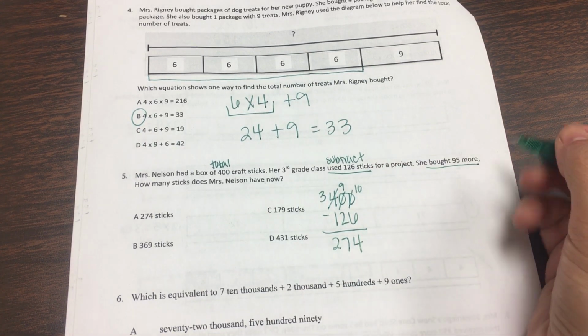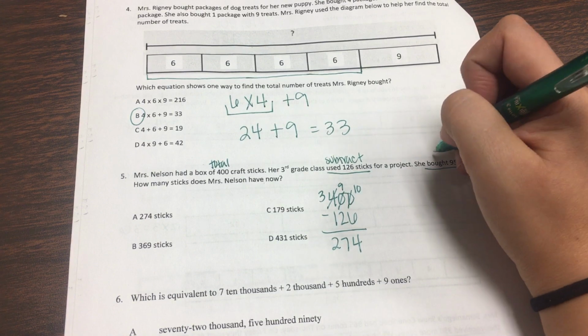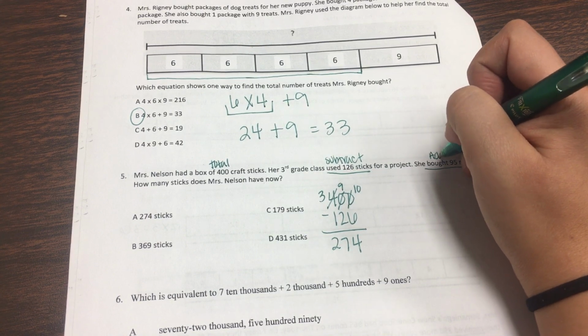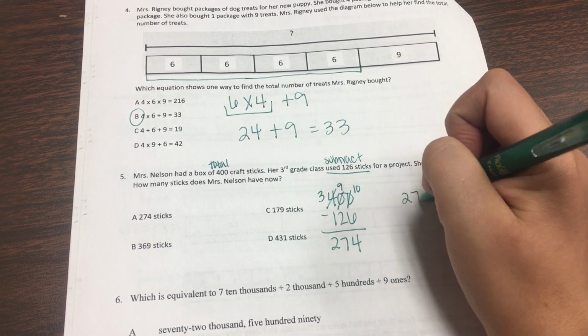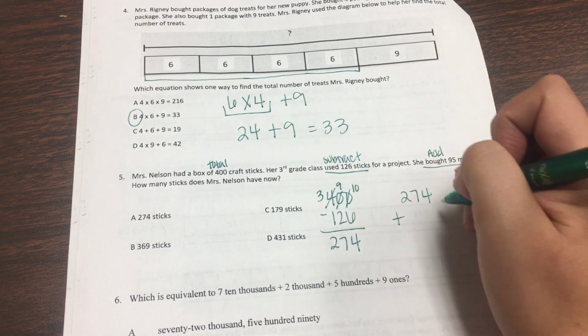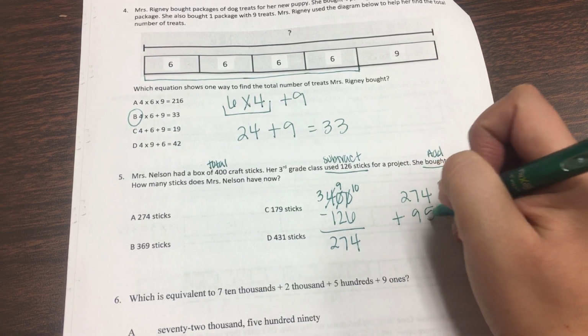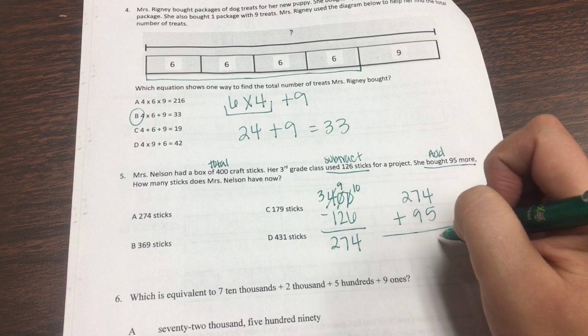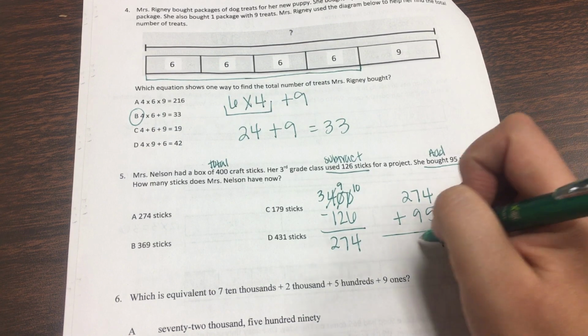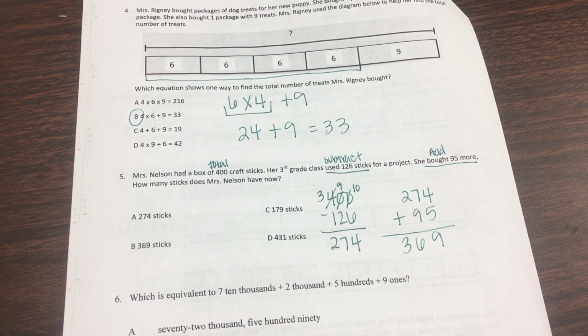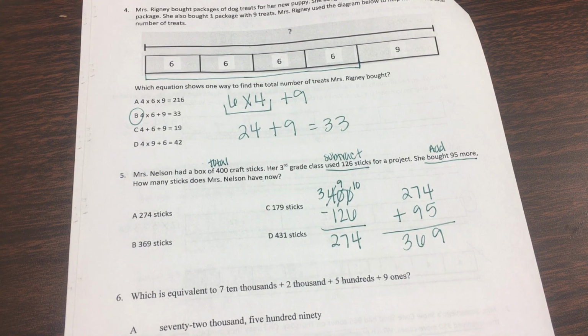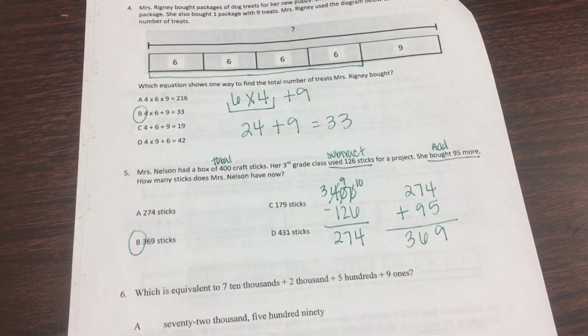274. Okay, then it says you bought, so that means you add. So 274 plus 95 more, and we add that together. 369. So your correct answer is B.